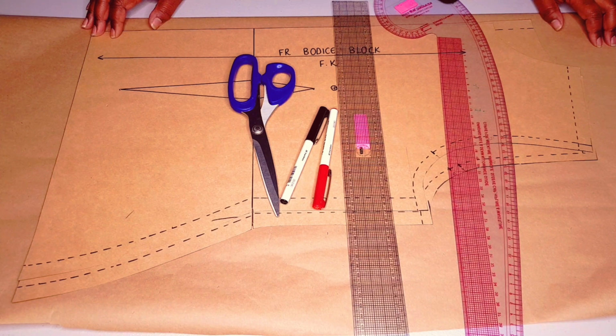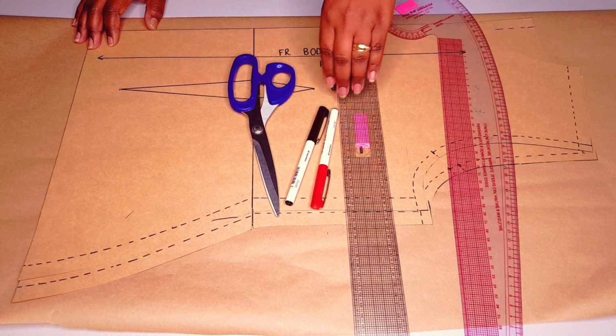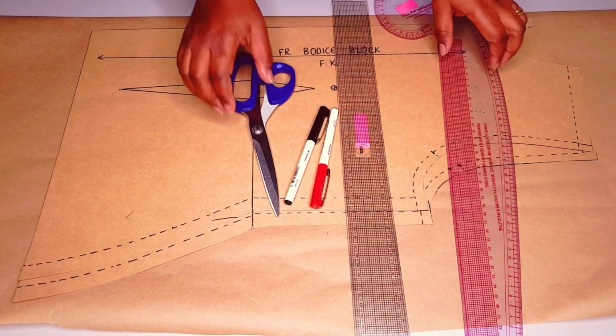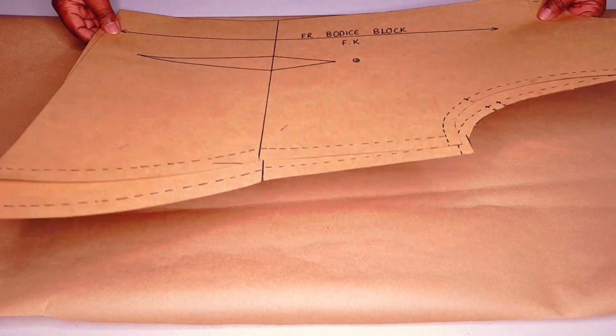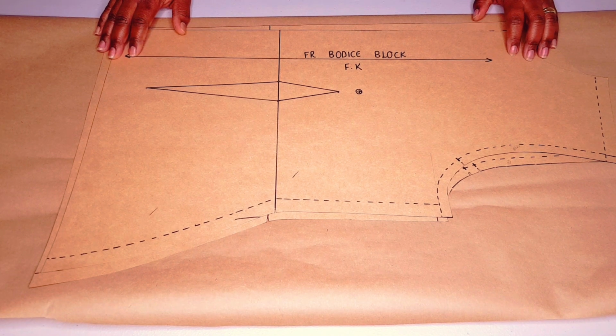Welcome to my channel. I'm going to be showing you how to draft a no-dart bodice block. You use this block for stable knit fabrics with minimal stretch. So I'll be using a curved ruler, a straight ruler, some markers and a scissors. You will also need your front and back bodice blocks. If you don't have any, you can follow a tutorial on this channel.